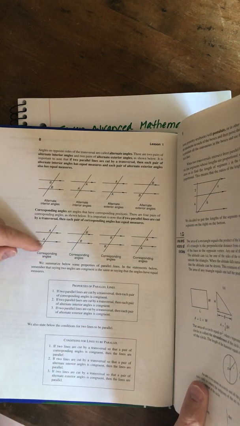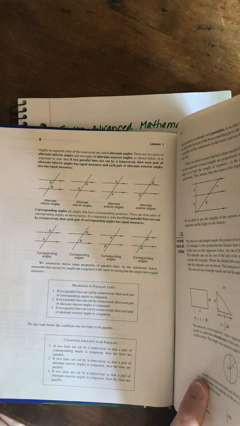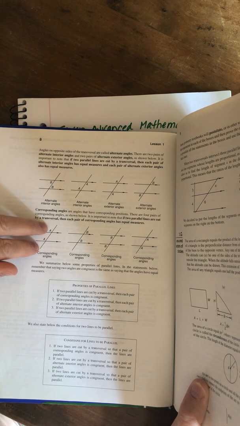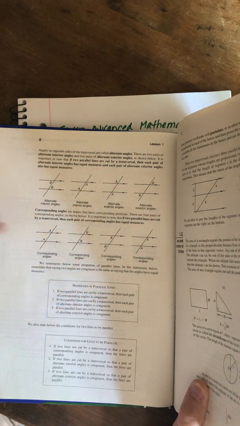He shows just lots of different ways we can look at transversals, but the basic idea is that you're creating two sizes of angle and they play out over and over again in the overall pattern of a transversal.